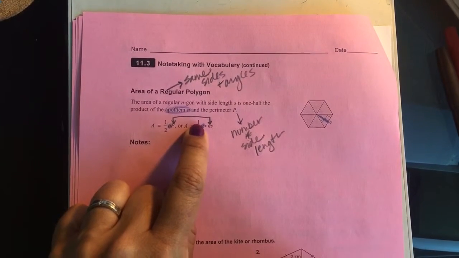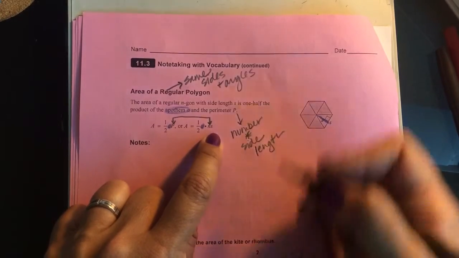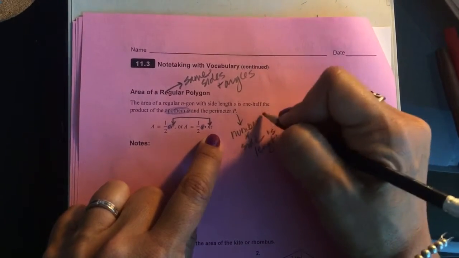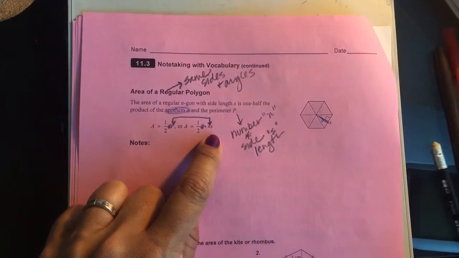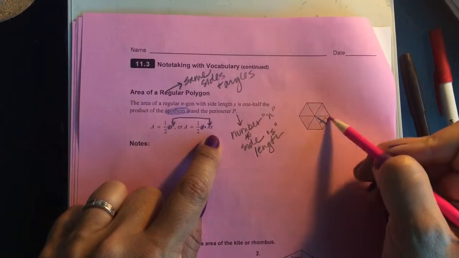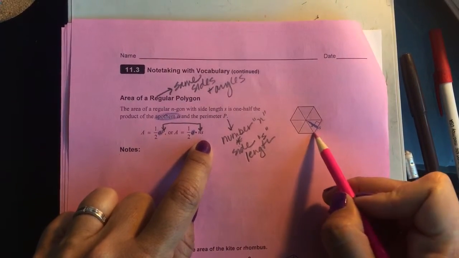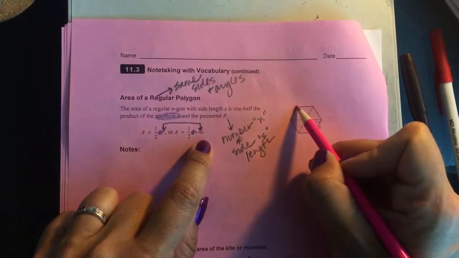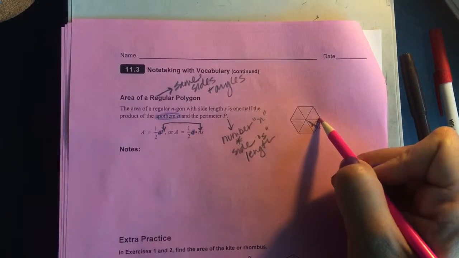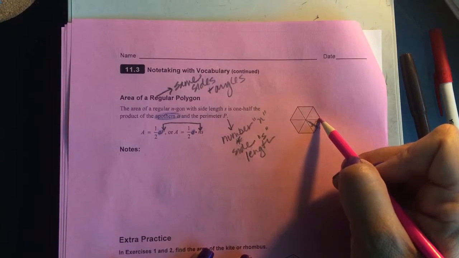So our formula is going to be half of the apothem times how many sides there are and how long a side is. They're calling the side length s and the number of sides n. You guys notice this s is sitting out here right now. There's your side length. So the perimeter of this figure would be s plus s plus s plus s plus s plus s, or s times 6, because there's 6 sides to it.